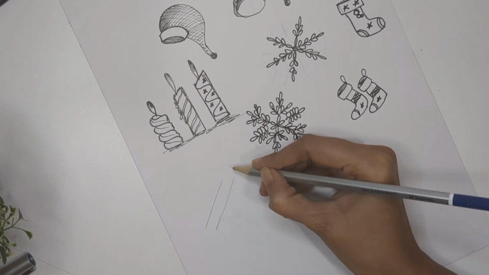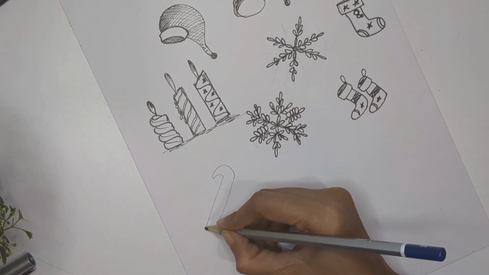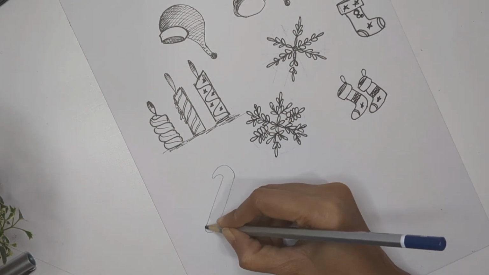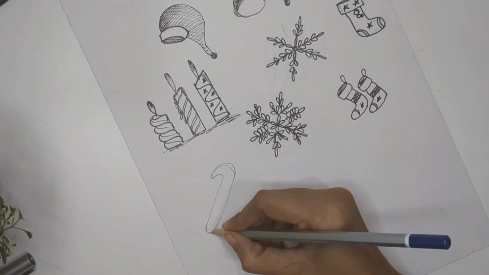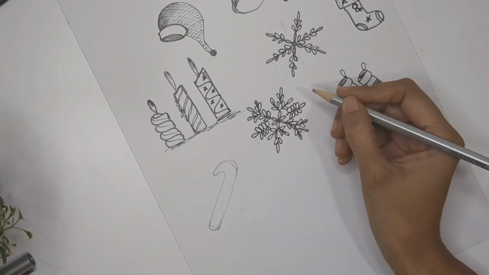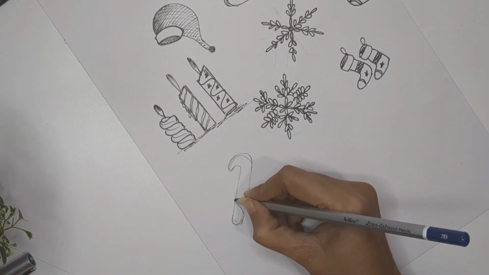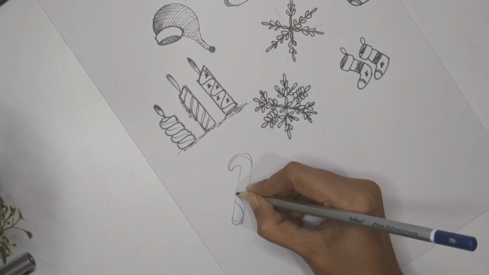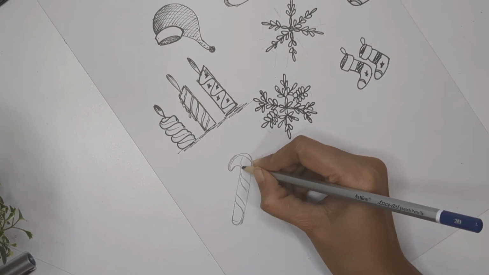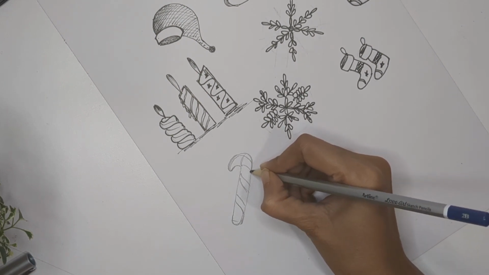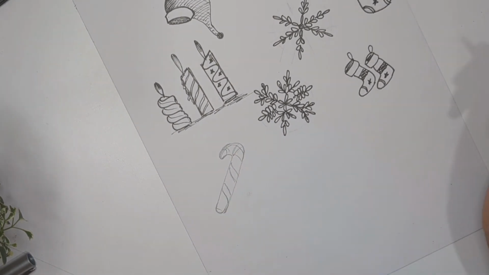Now let's create one Christmas candy. So this candy is very popular when it comes to Christmas. So for this particular one, you can create a hockey stick kind of structure or a cone kind of structure. That's why we call it candy cone. And then you can decorate this with multiple other things. You can create some pine leaves, or you can create some bow like this particular one.